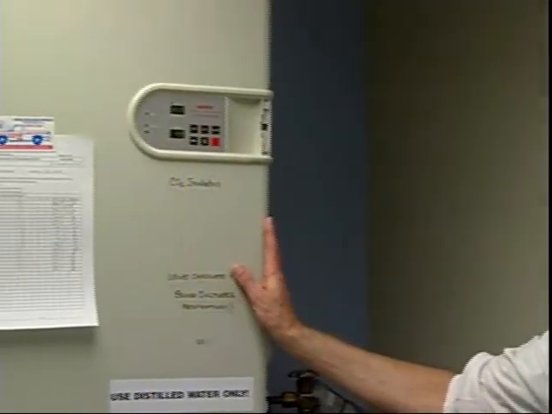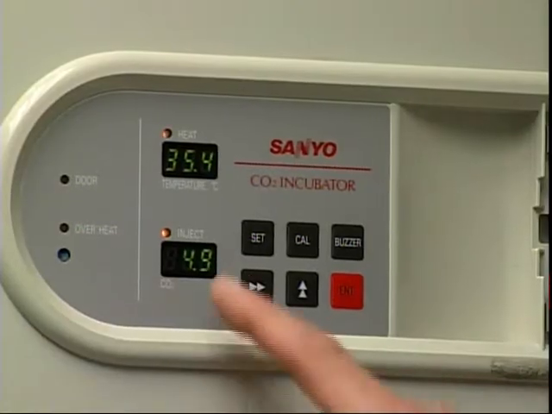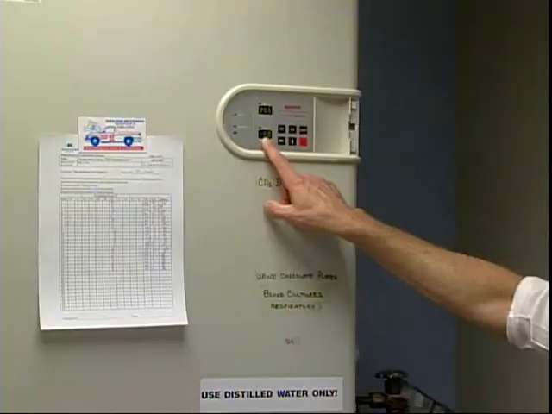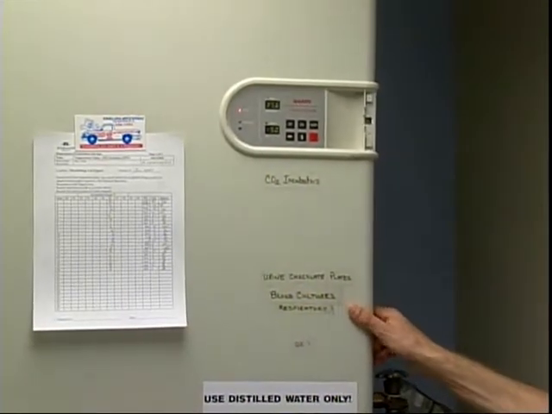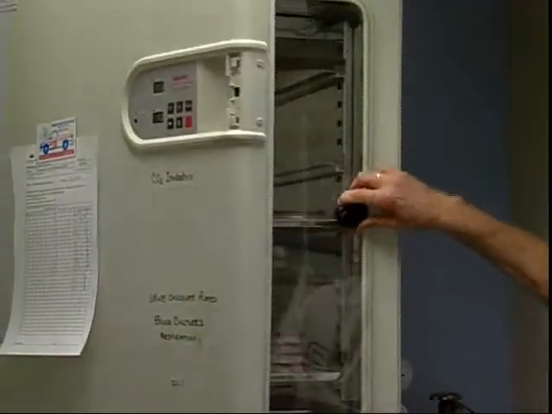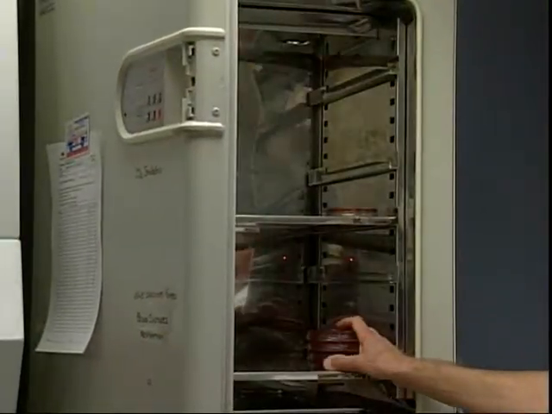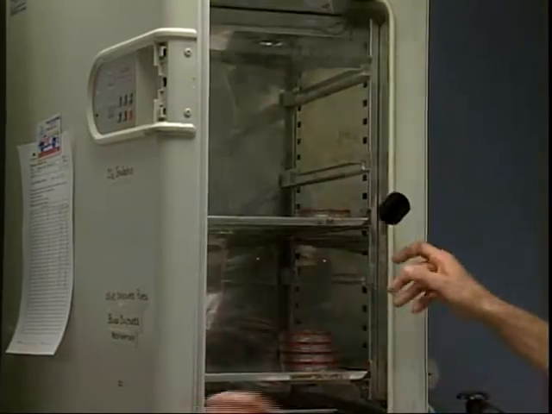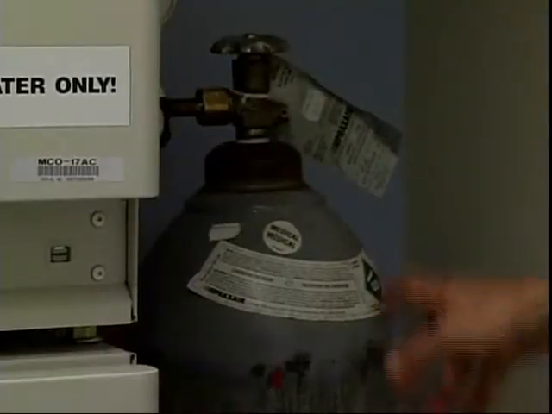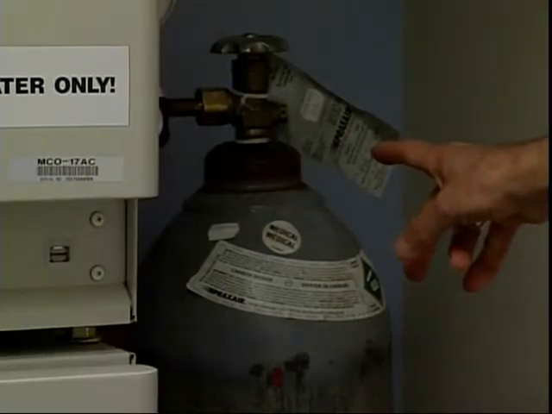And a CO2 incubator is an incubator that has approximately 5% of carbon dioxide injected into it. And that is required specifically for organisms like Haemophilus and Neisseria. They won't grow without that CO2. So we have a CO2 tank that is stored beside the incubator, and that's pumped in continuously.